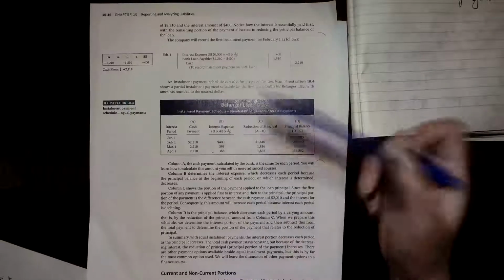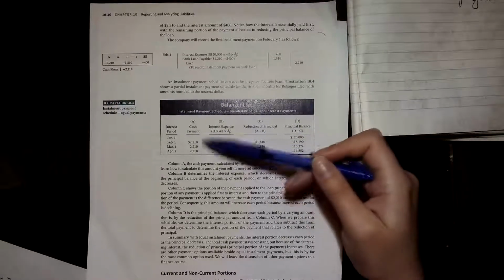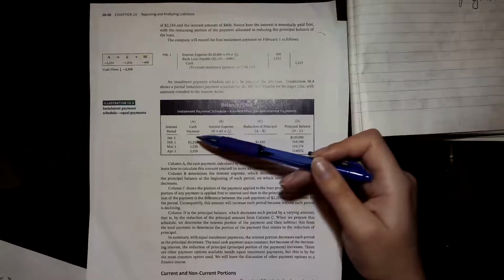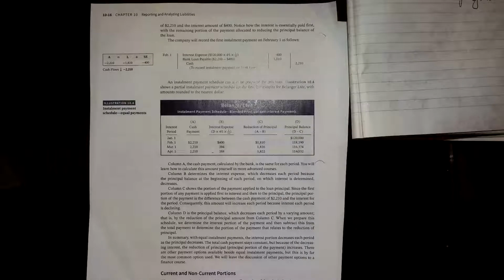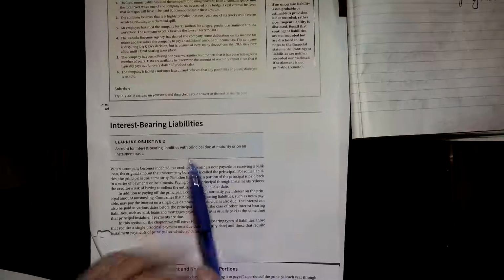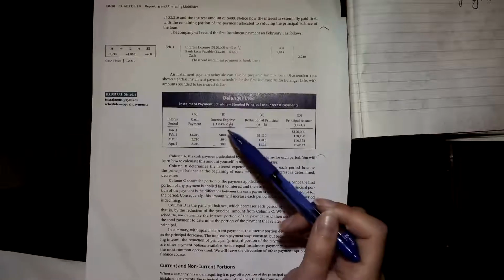What that basically means is that every month they've agreed to pay back $2,210 as a cash payment. This cash payment is made up of interest as well as principal, which we know is the original amount that the company borrowed. Okay, so it's like they're paying back the loan, they're paying back the principal, plus they're paying back the interest. Okay, and these things change over time.